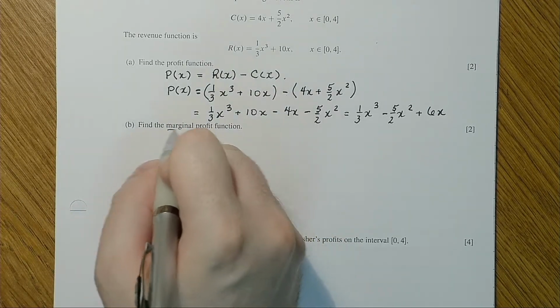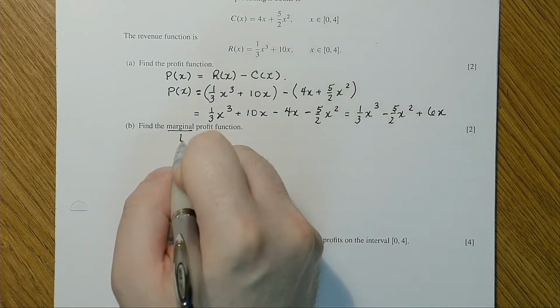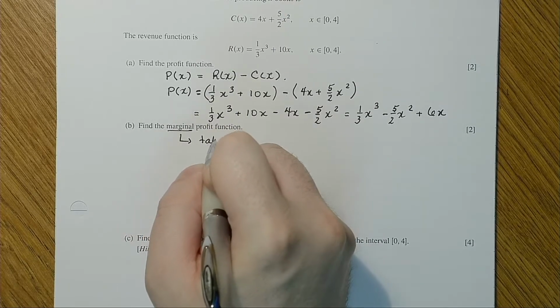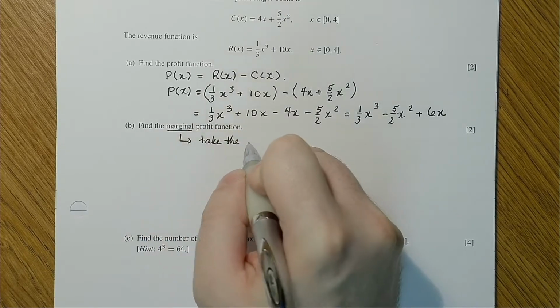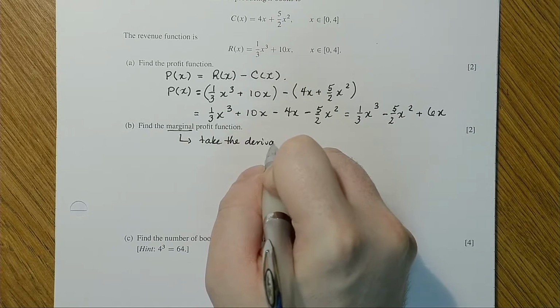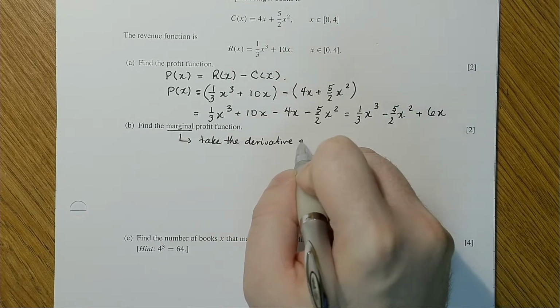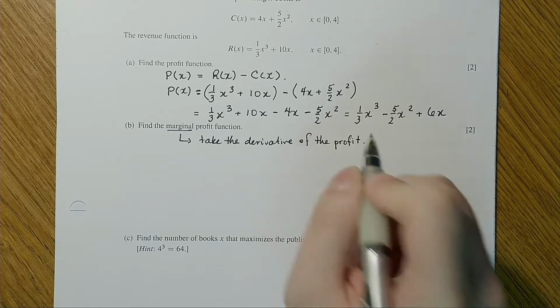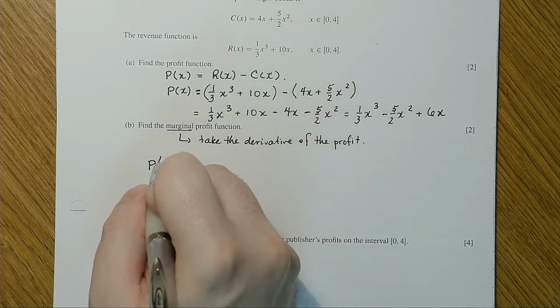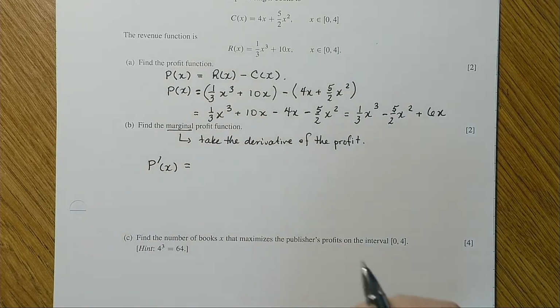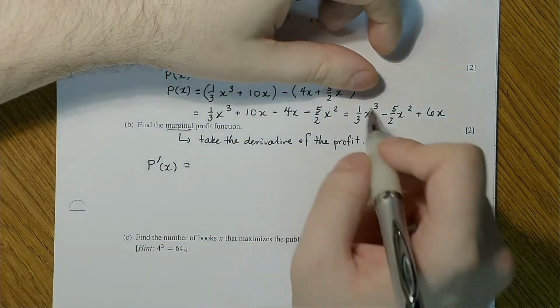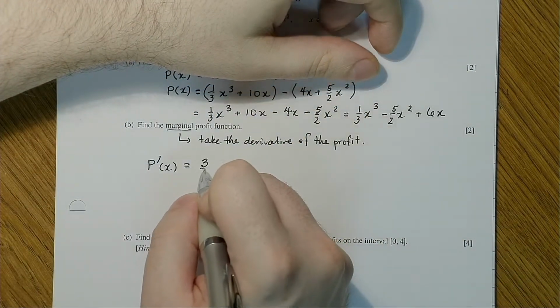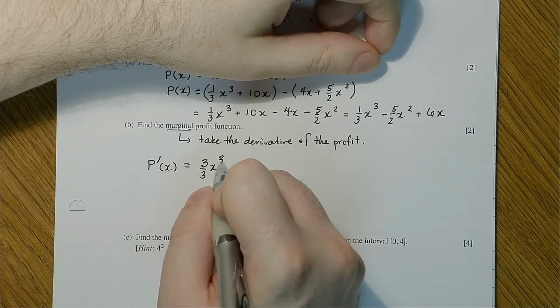Find the marginal function basically means take the derivative of the profit function. So, taking the derivative of the above, the 3 comes down in front, so I get 3/3 x squared.